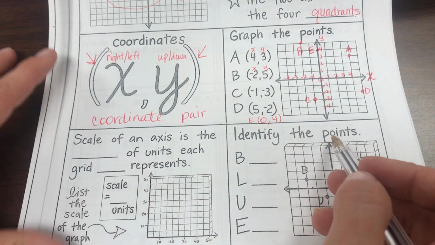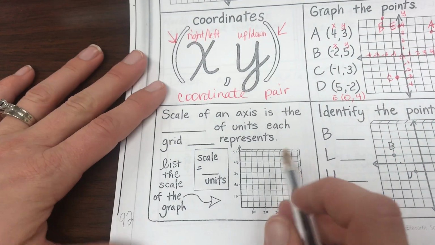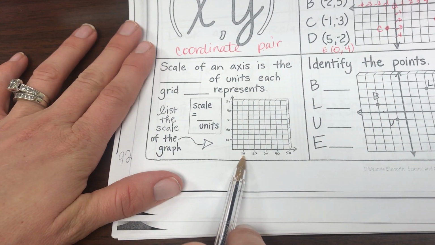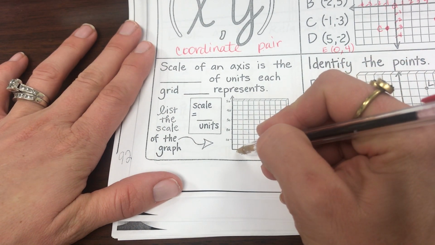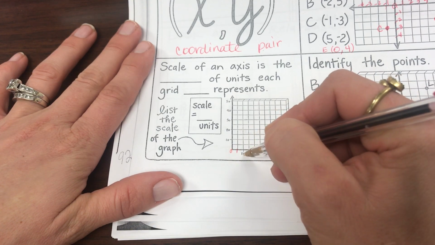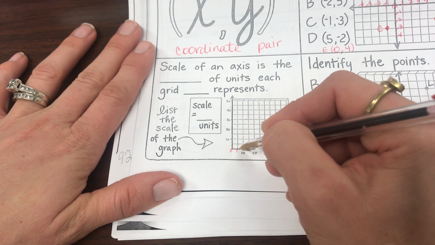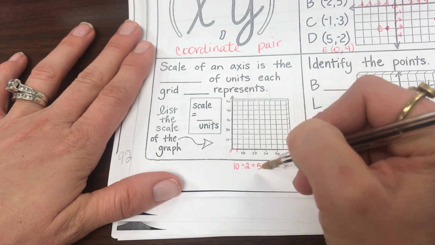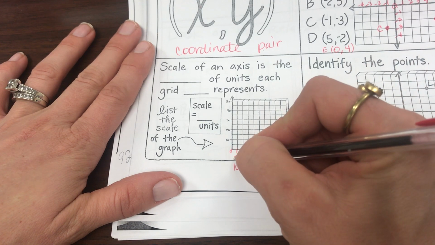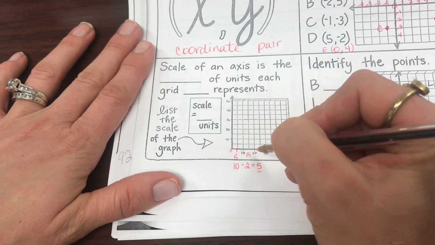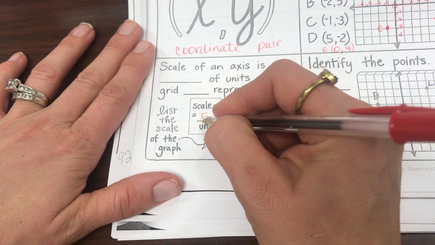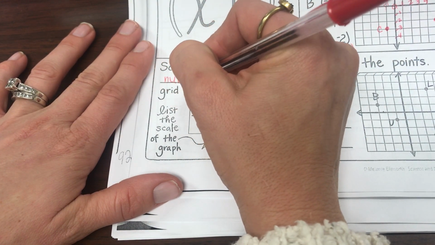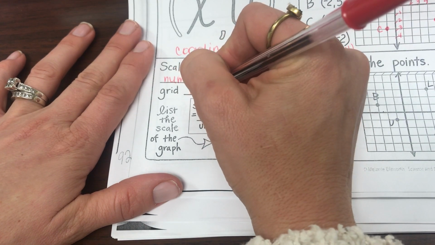All right, so on the scale of an axis, on your homework you're going to have different scales. So this one, you would think counts by 10, but there's a grid line in between the 0 and the 10. So since there's two sections, you have 10 divided into two sections. So each grid line is represented by 5. So 5, 10, 15, 20, and so forth. So the scale is 5. So the scale of an axis is the number of units that each grid line represents.